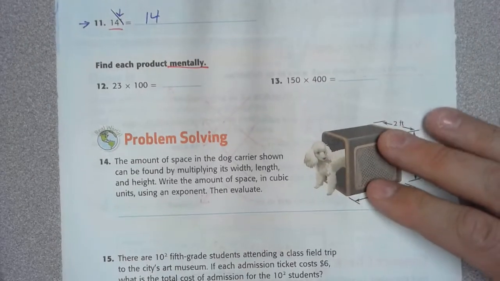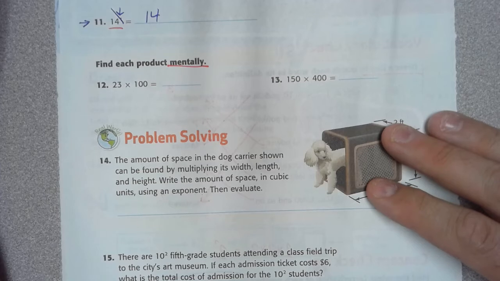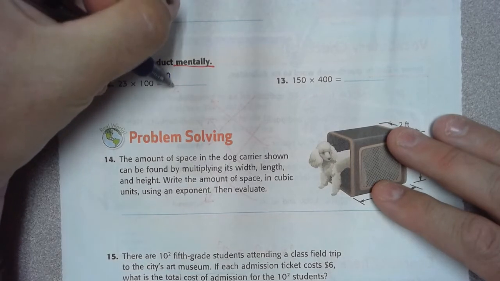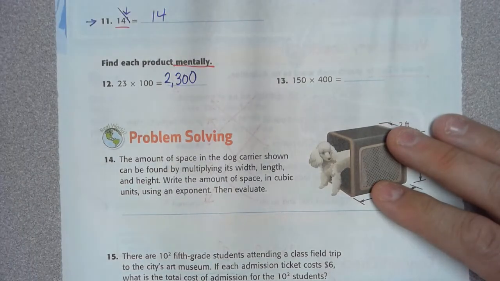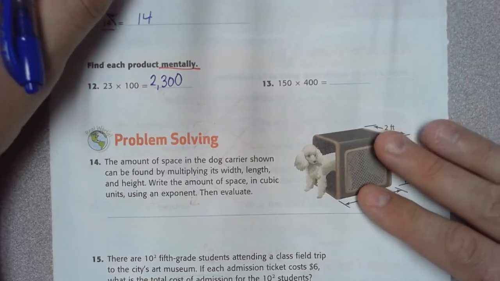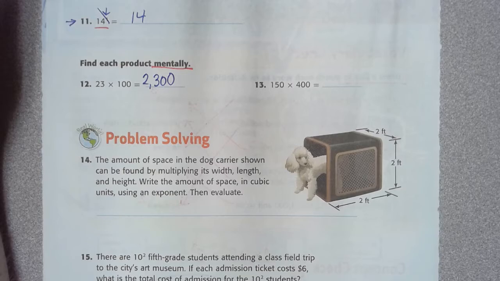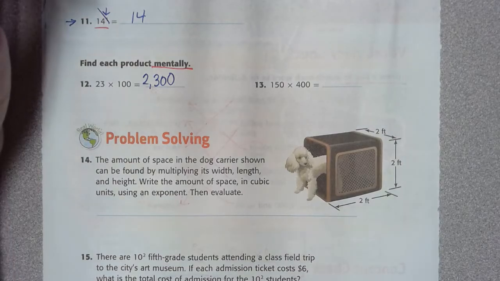All right, do these mentally. Mentally. Oh, let's get Gavin. Go ahead and do that one. 2,300. Is he right? You bet he is. All right. Let's do number 13. See, I have it called on. Yeah, Holly.